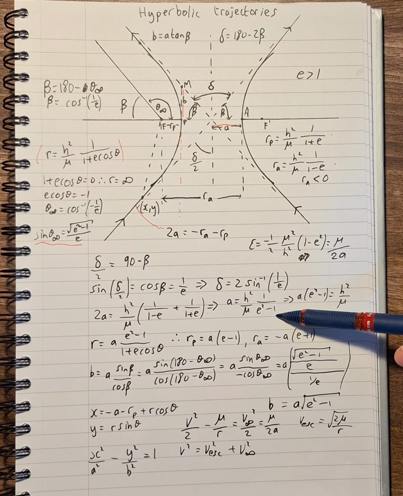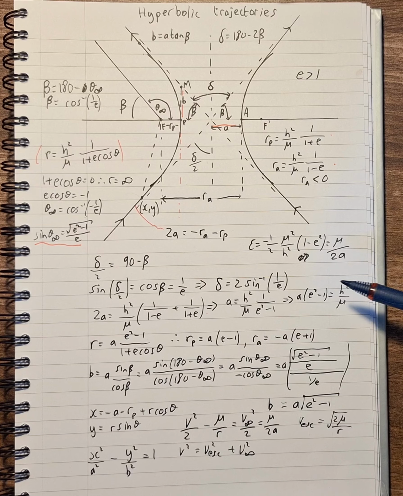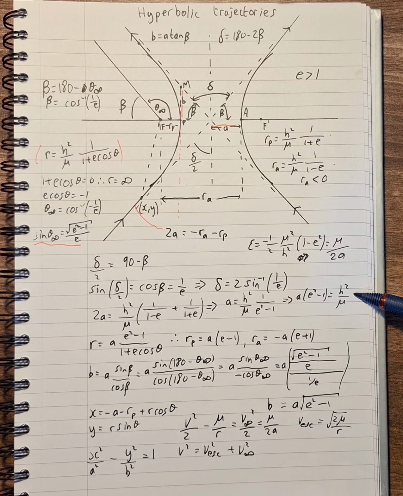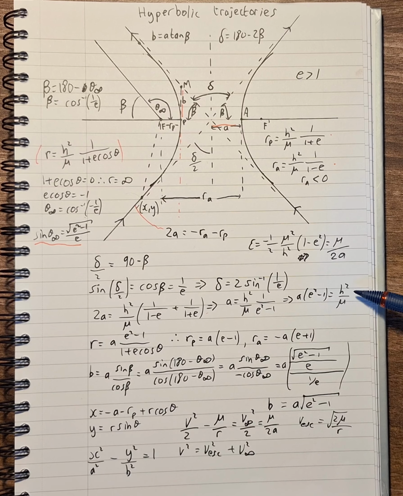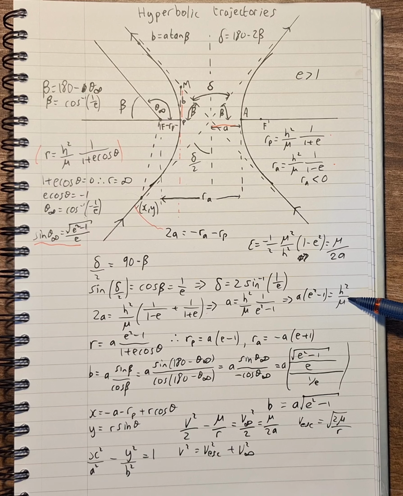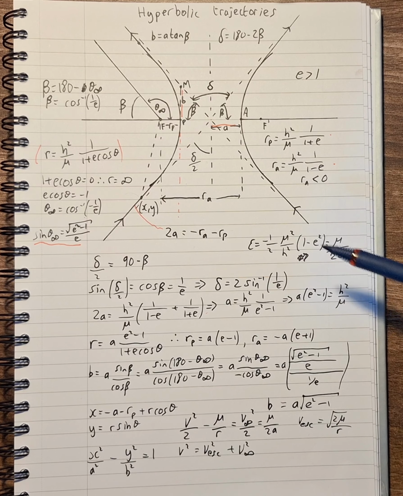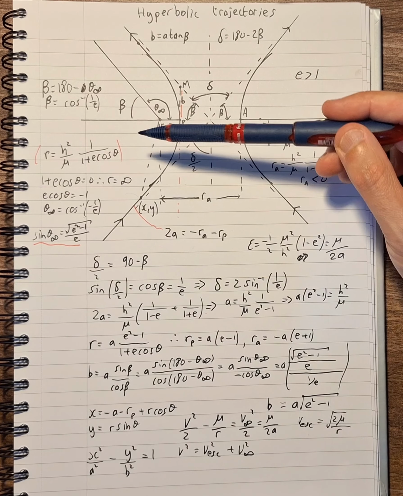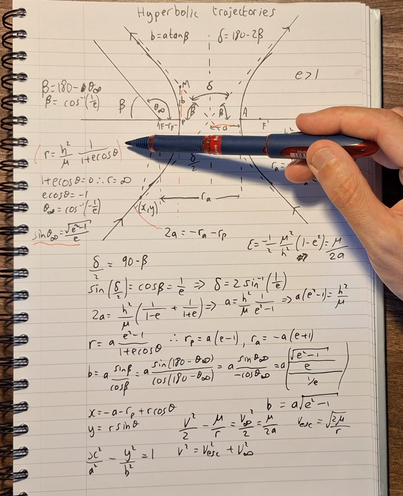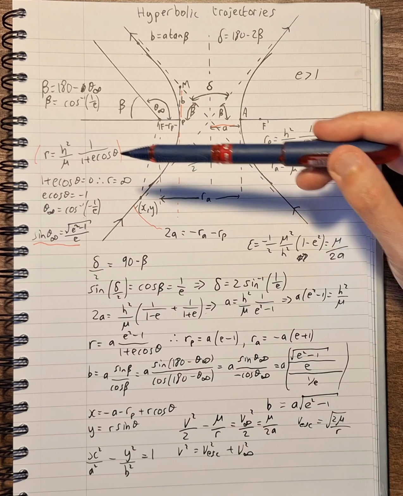And then going forward, we can take that and replace the h squared over mu in this equation up here, which will then give us this.